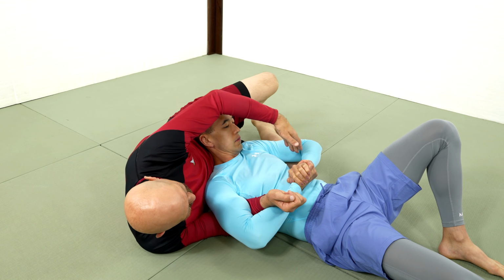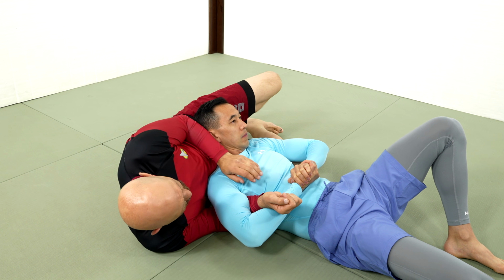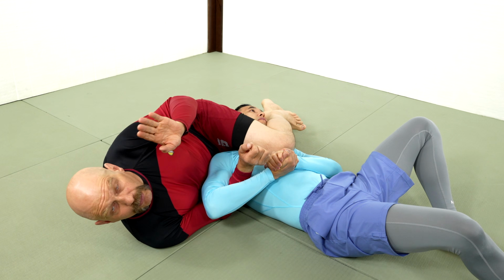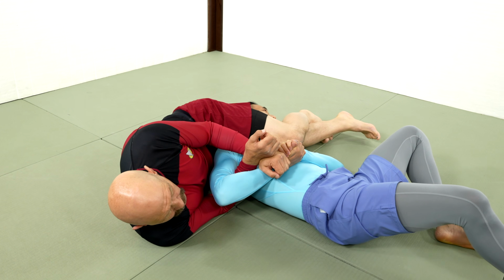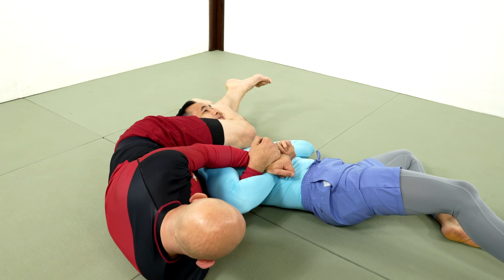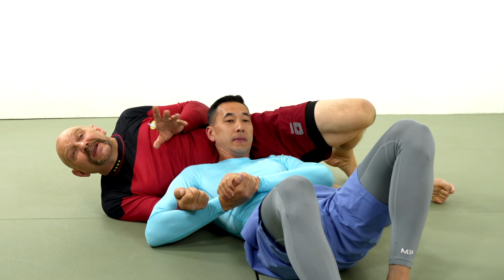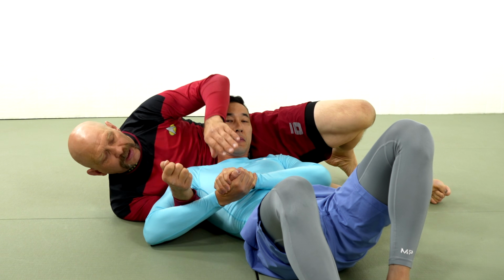Number two, if I can't bring my feet in by the armpits, but I can bring it over his head, this is one attack position, and from there we're going to be attacking with a leg scissor and a couple of follow-ups.